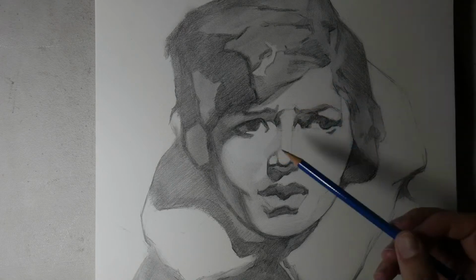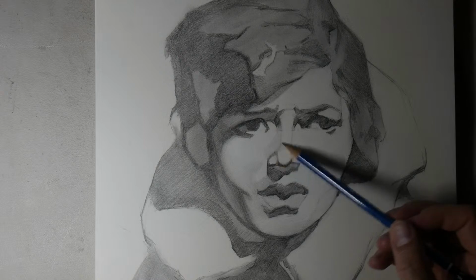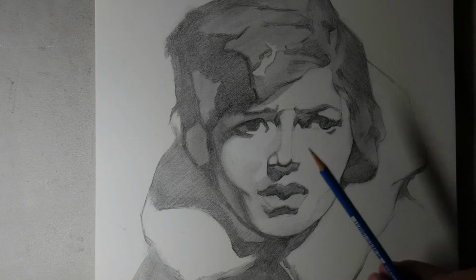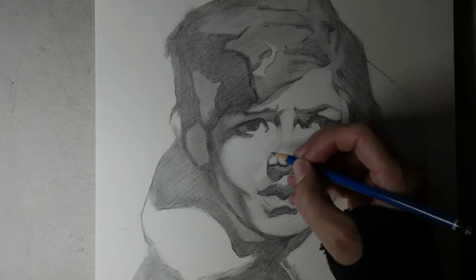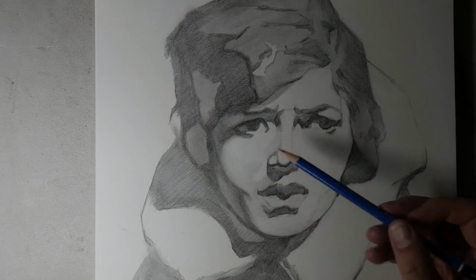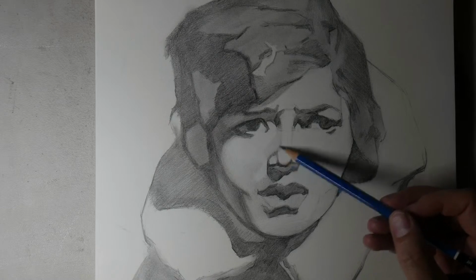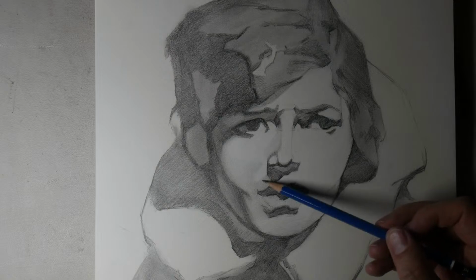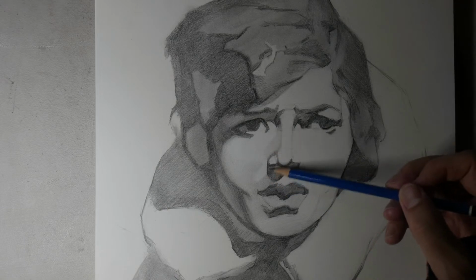So right now I want things to be light and loose while I put down these tones. If I want to be more uptight and exact, I'll choke up on the pencil more. But right now, since I'm trying to be light and subtle, I'm working from the back end of the pencil.